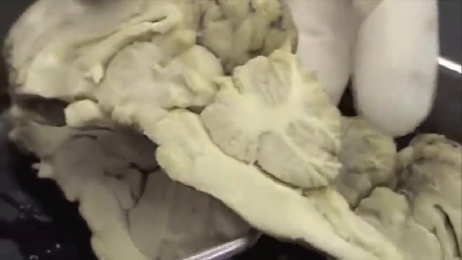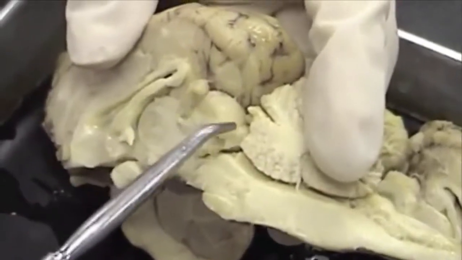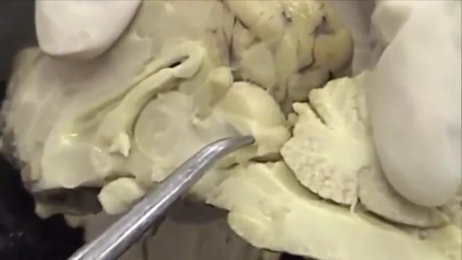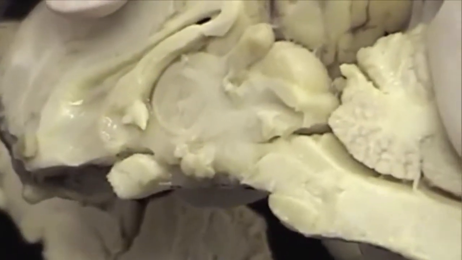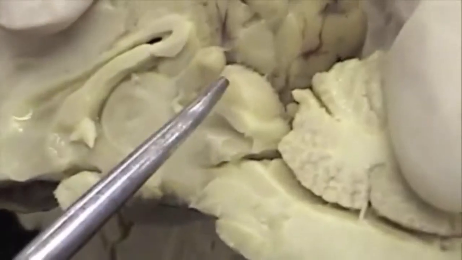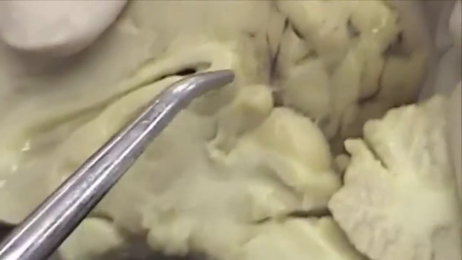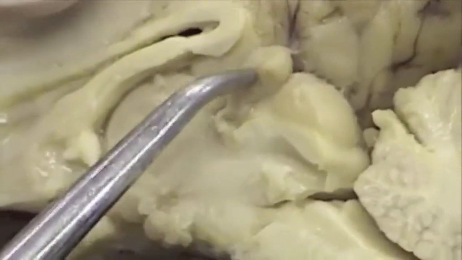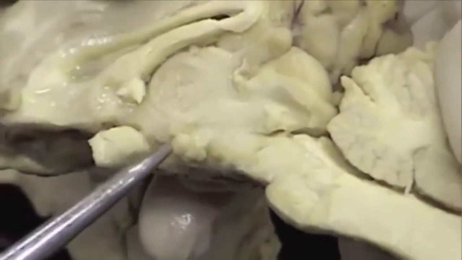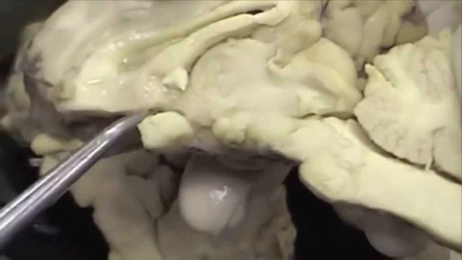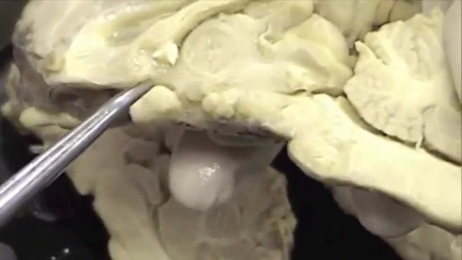The Corpora Quadrigemina, cut sagittally, is seen here. Here is the inferior colliculus. Here is the superior colliculus, and of course there are 2 more on the other side of the brain. All 4 of them make the Corpora Quadrigemina, but cut sagittally, you can see the superior colliculus and the inferior colliculus. And here is the pineal body or pineal gland. One more time, here is the mammillary body cut sagittally, and here is the optic chiasma cut sagittally.